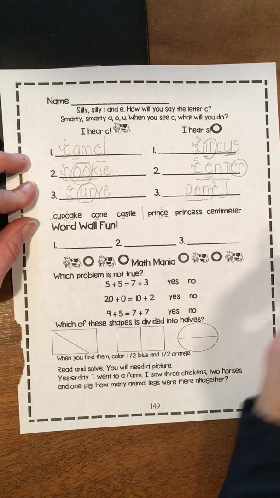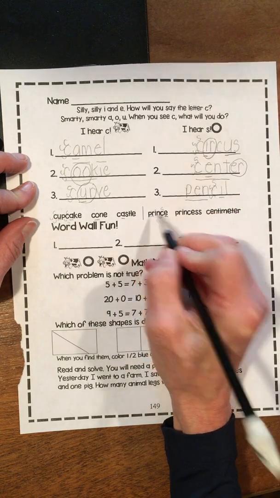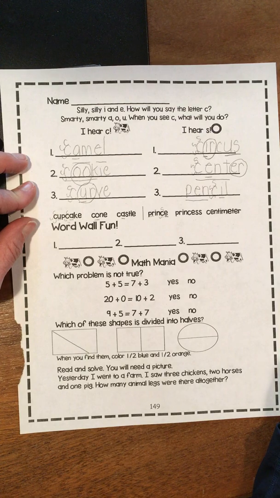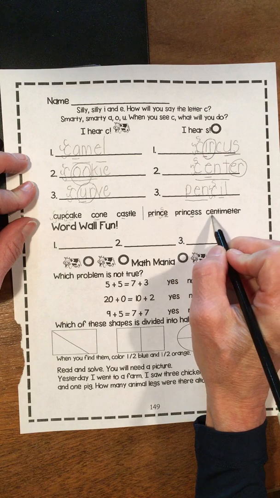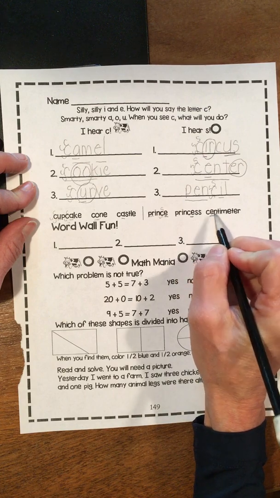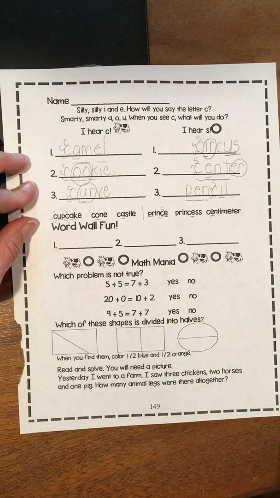I know that one, oh, and I see that consonant cluster right there. It's going to be a silly C. Oh, there's that E again. And there's that E again. So all of these are silly. Can we read these together?